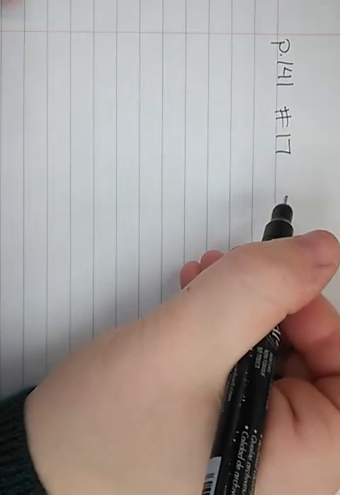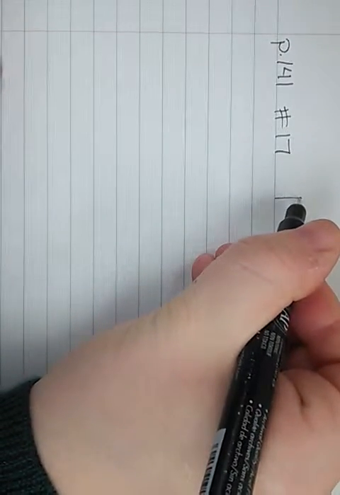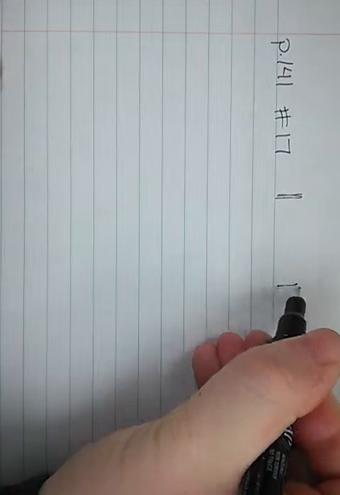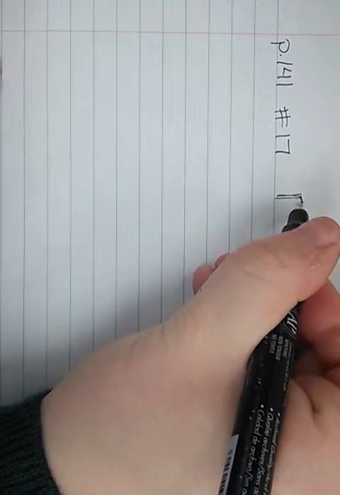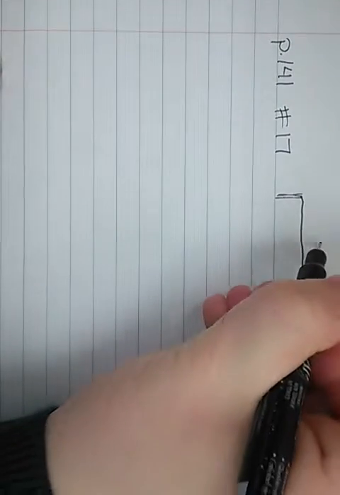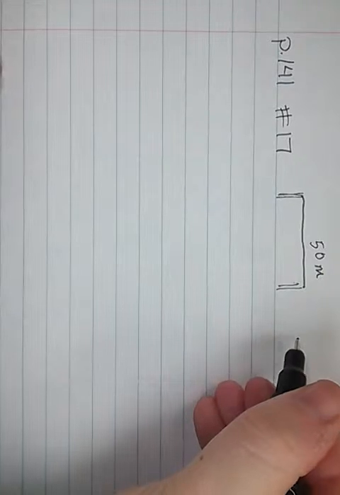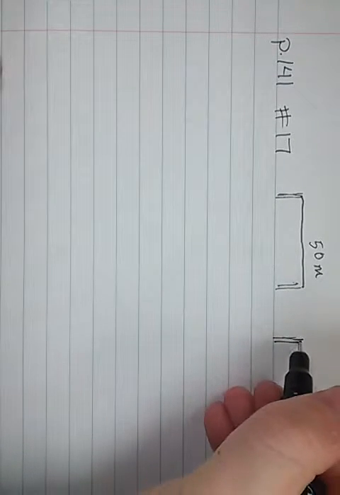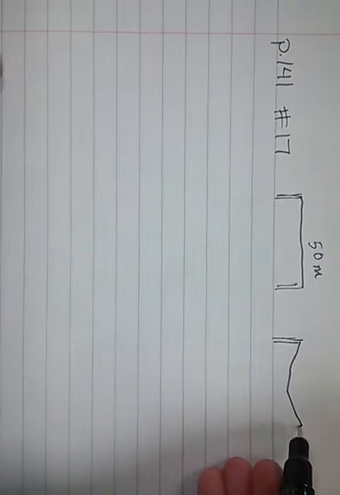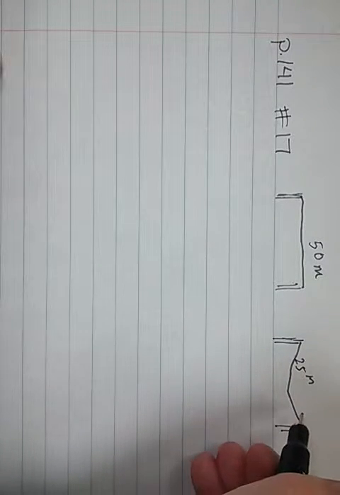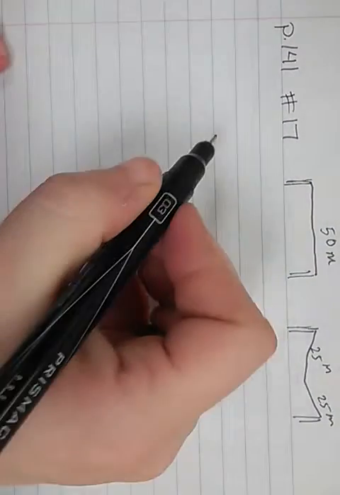Let's visualize what's happening first. So, before the bird lands, here's our telephone poles. Our wire looks like this. After the bird lands, our wire looks something like this. So I'm going to draw a bigger free body diagram.